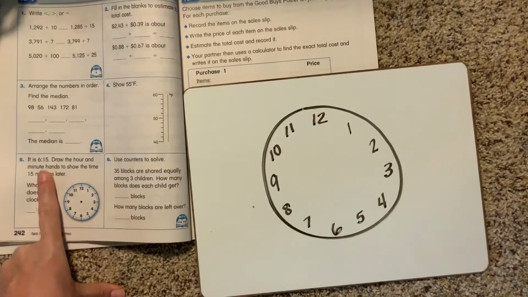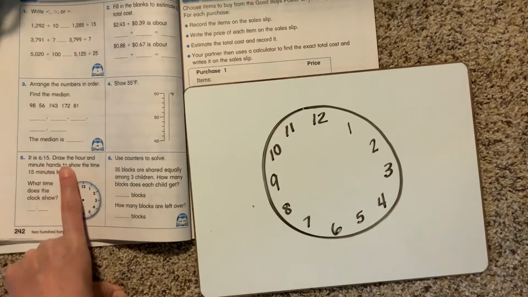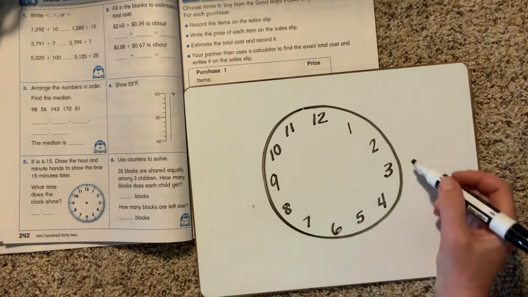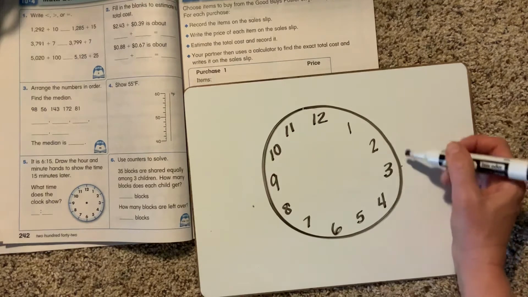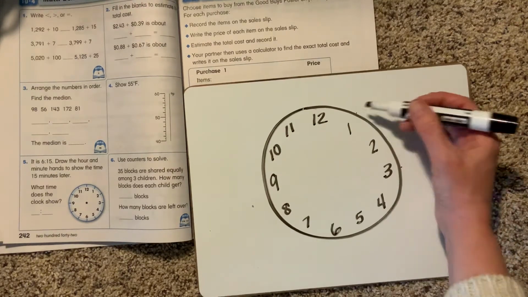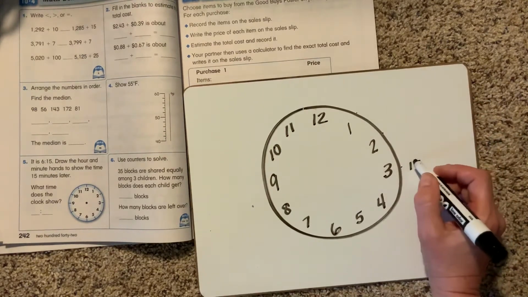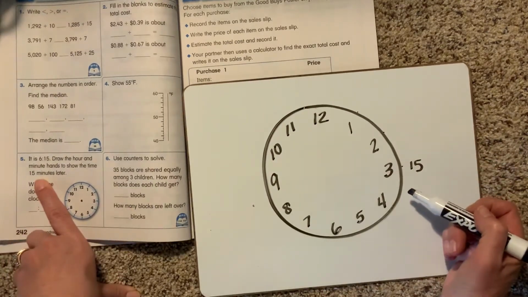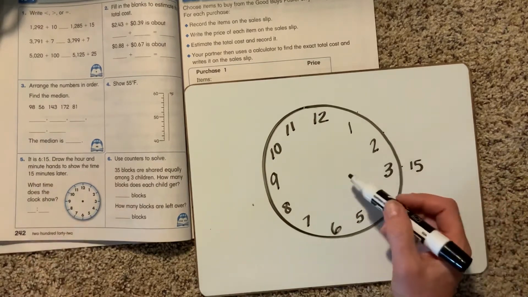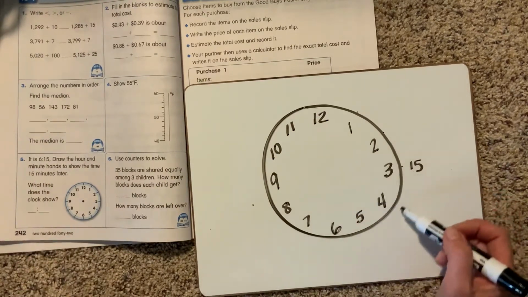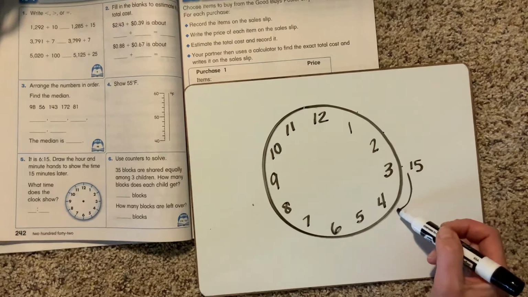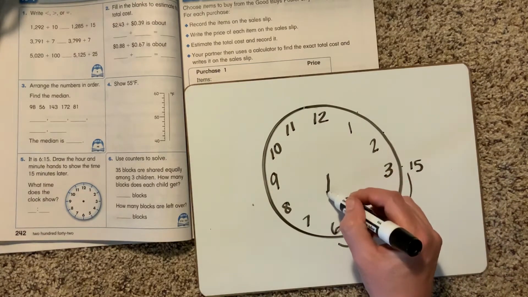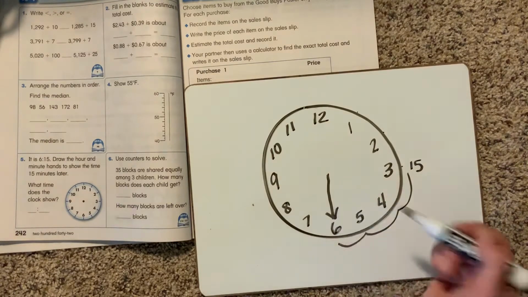But if it is 6:15 right now, draw the hour and the minute hand to show the time 15 minutes later. Well, I know that 15 minutes is when I get to the 3 because we always count by 5s for our minutes. 5, 10, 15. This would be 15 minutes. If I move the hand 15 minutes later, I'm going to have to move that long minute hand 15 more minutes. So let's count. 5, 10, 15. So my long minute hand is going to have to point down to the 6.